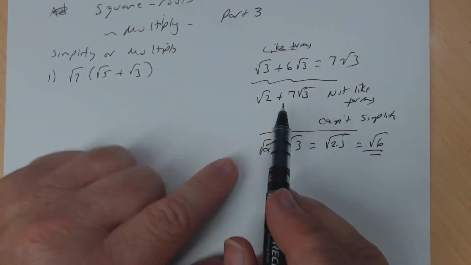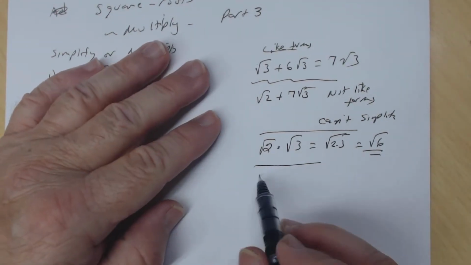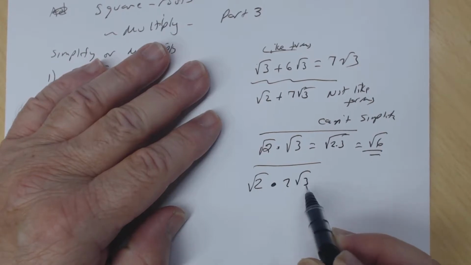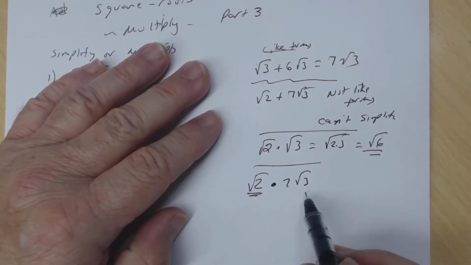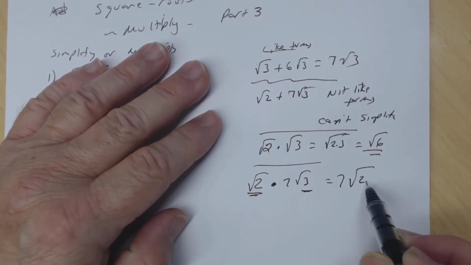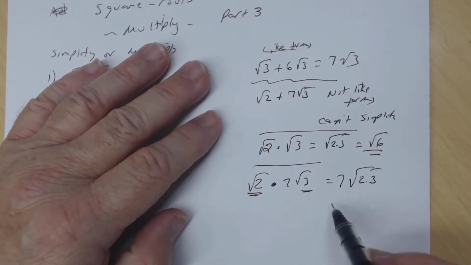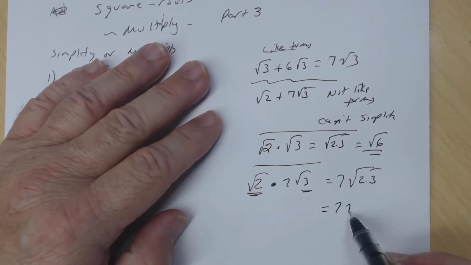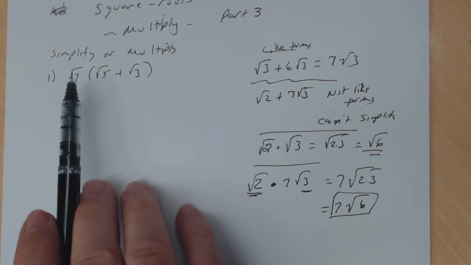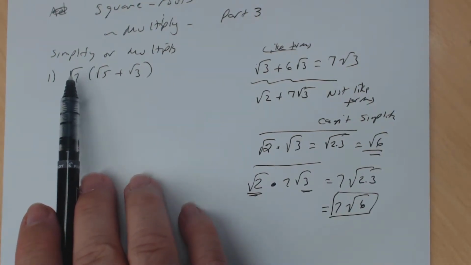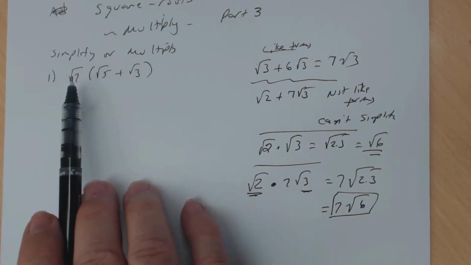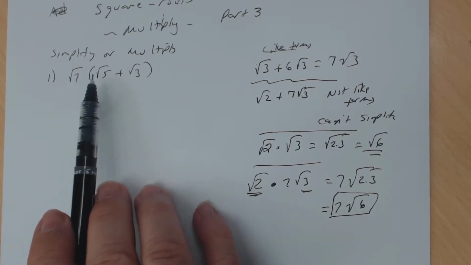Okay? So over here, if I wanted to multiply instead of add, I'd have square root of 2 times 7 square root of 3. And so I can multiply the square roots together. So that will be 7 square root of 2 times 3. And you could skip that step and just say 2 times 3 is 6. So you get 7 square root of 6. Okay? So when multiplying radicals, as long as the indexes are the same, you can write it as one radical. Just multiply the radicands together.